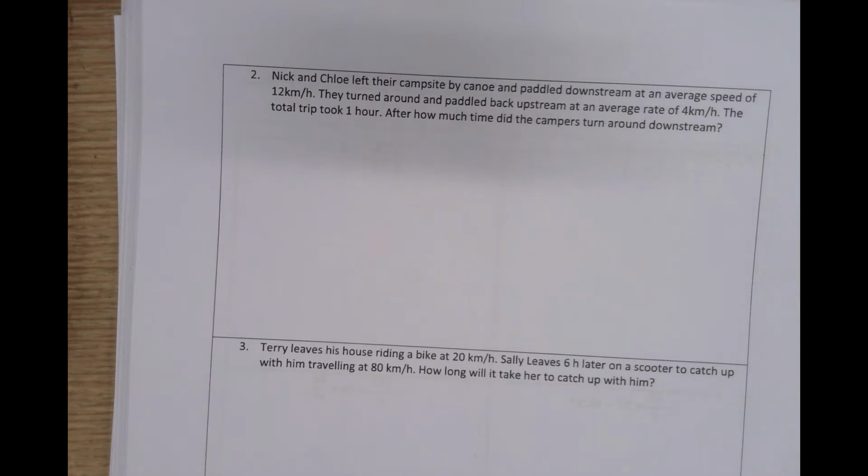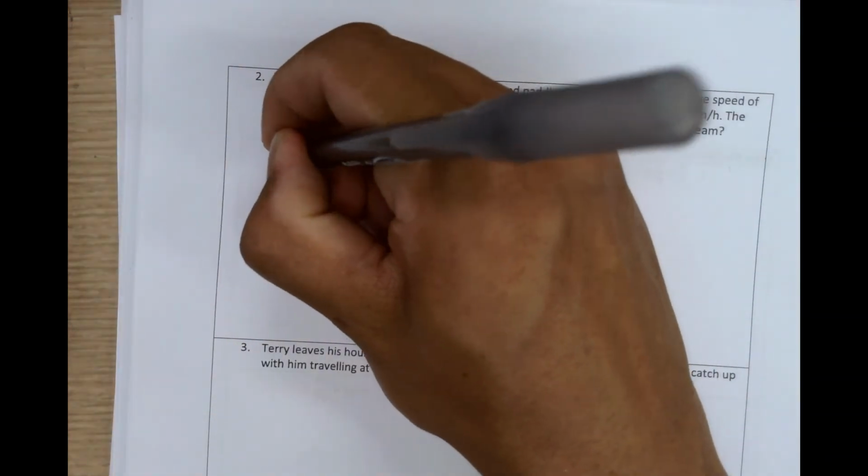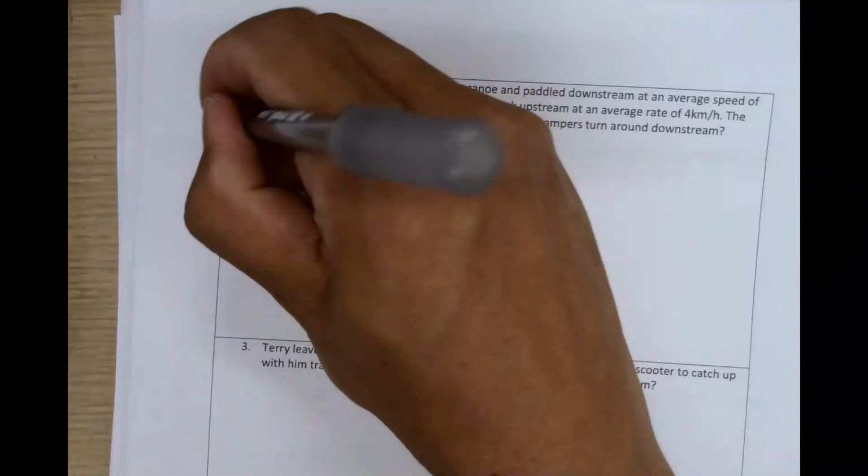So at this point, you should already have a clue of which one to figure out. So this one, what you know is that the time that they took to travel downstream, the distance is exactly the same that they covered going upstream. So what I mean is that they traveled downstream at 12 kilometers per hour.